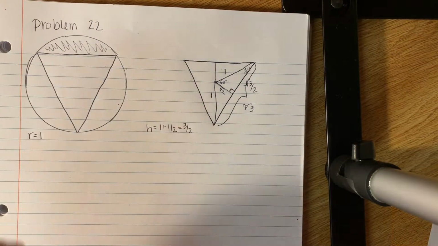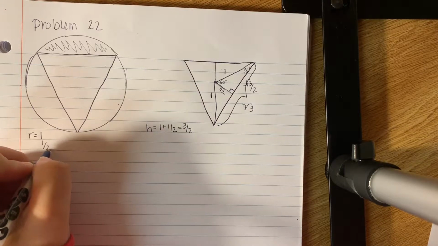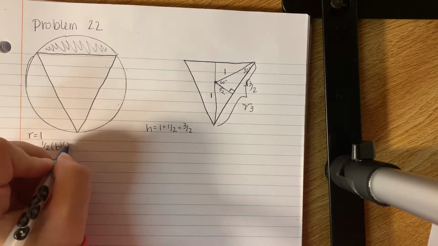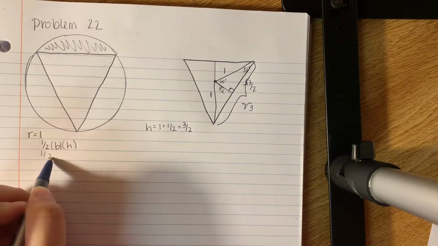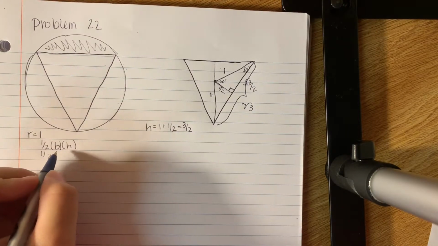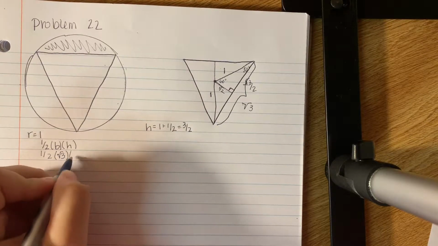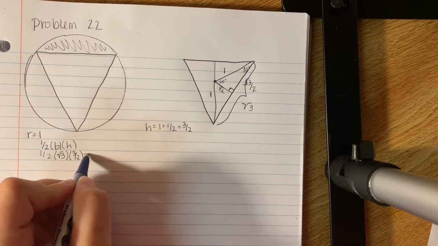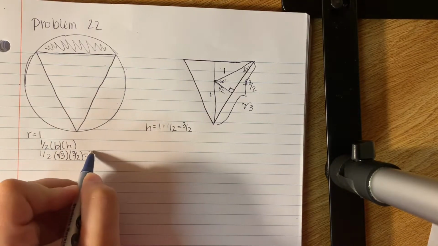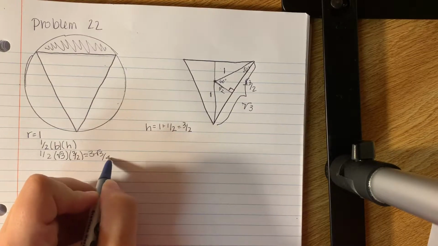So now we're going to find the area of the triangle. That's going to be 1/2 times the base times the height. So it's going to be 1/2. Our base is going to be our side length, which is the square root of 3. And then our height's going to be 3 over 2. So the area of the triangle is going to be 3 times the square root of 3 over 4.